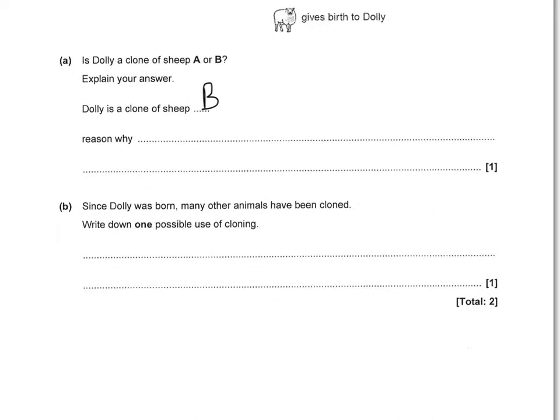Since Dolly was born, many other animals have been cloned. Write down one possible use of cloning. So you could say mass-producing animals with desired characteristics. You could say producing animals that are genetically engineered to provide human products. You could say producing human embryos to supply stem cells for therapy. Any one of those.